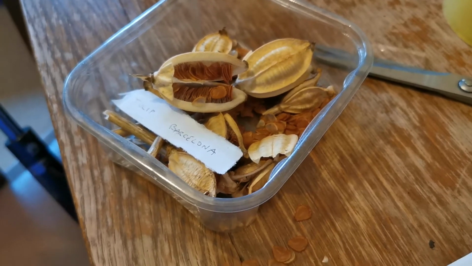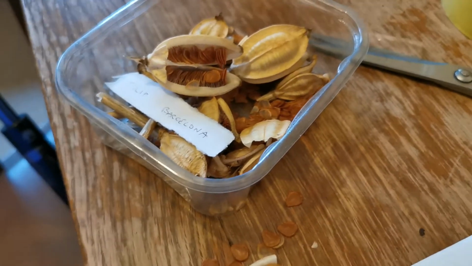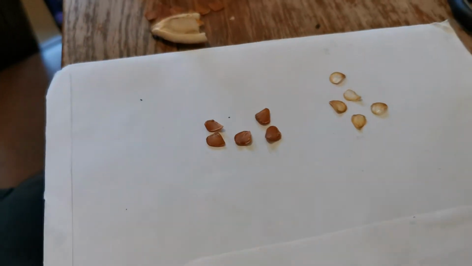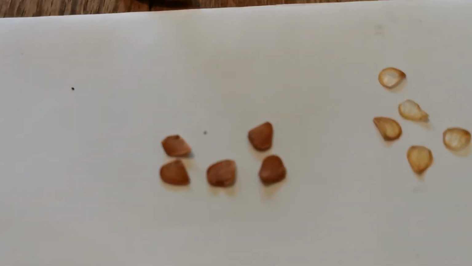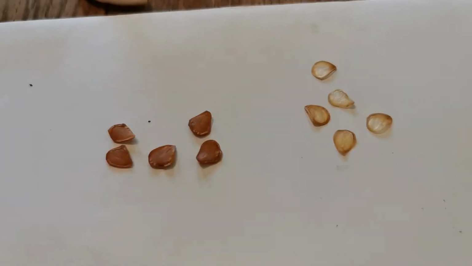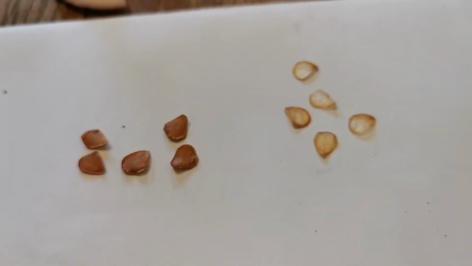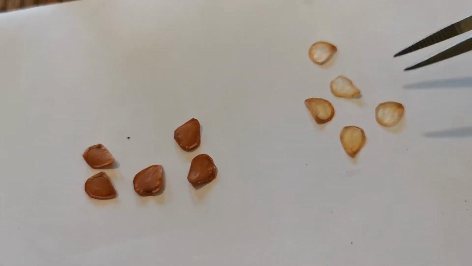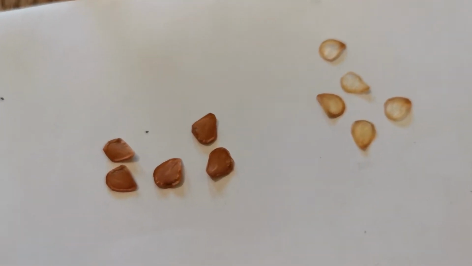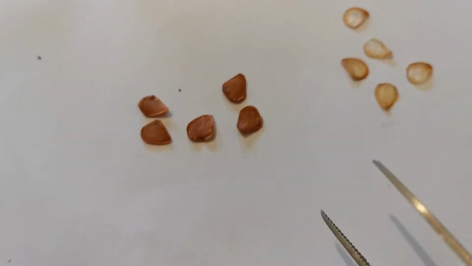However, what I'm talking about, the Tulip Barcelona, is applicable also to other tulips, and actually to other members of the lily family as well, because for the lilies and for the Crown Imperial you actually do the same to assess the viability of the seeds. So let's check the different seeds we harvested.